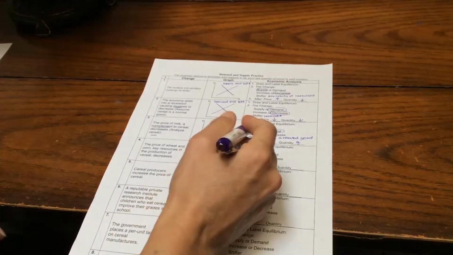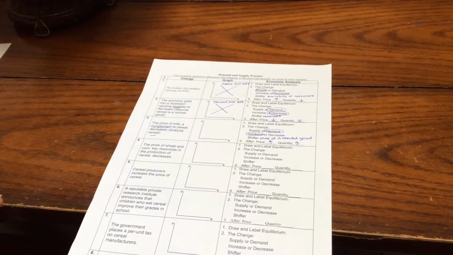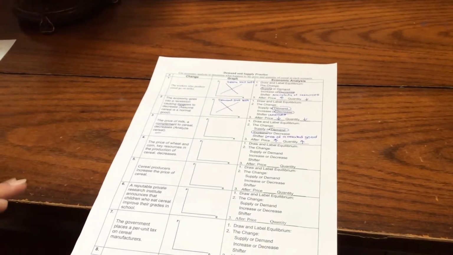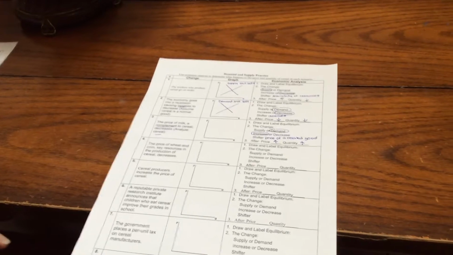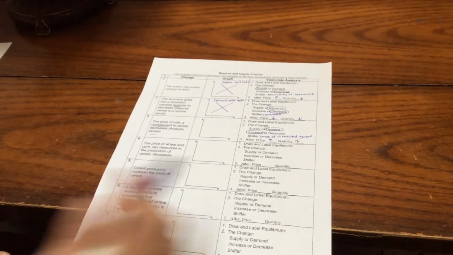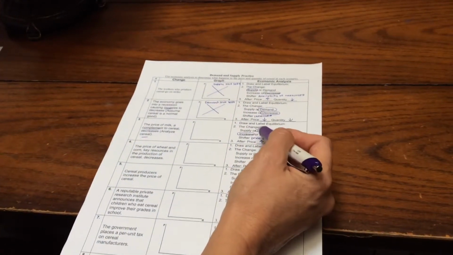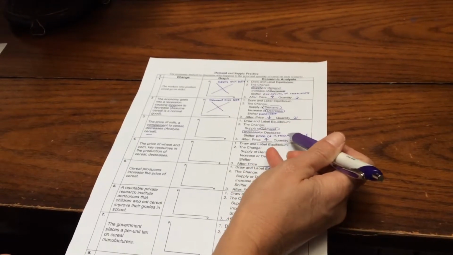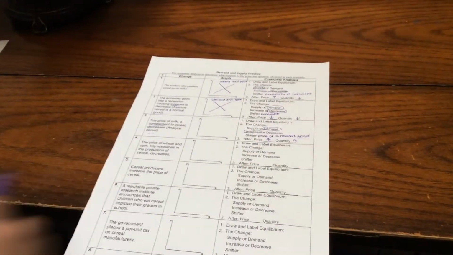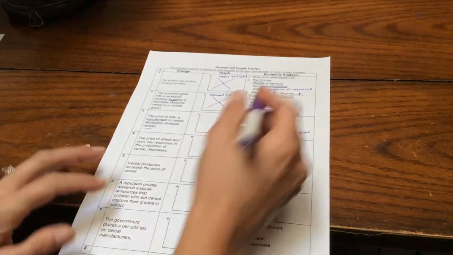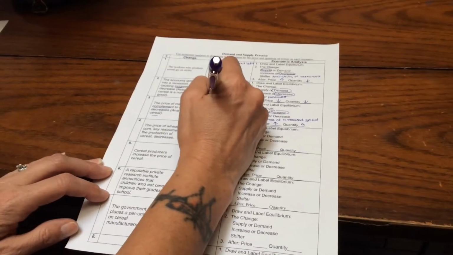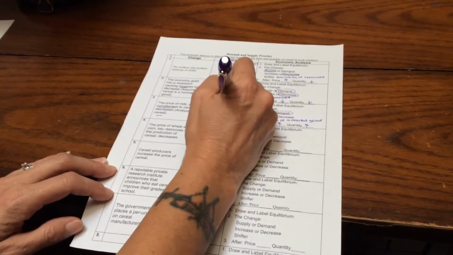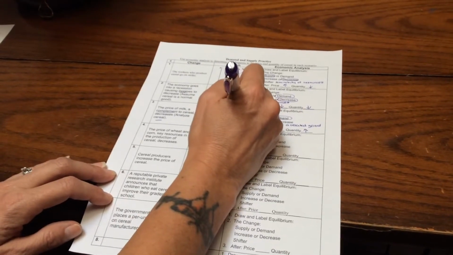Okay? Make sure you refer to the picture of the poster that I've added to Canvas. The poster is also located in the back of the room. Some of you might have a picture of it already. It will help you determine if the price is going to increase or decrease based upon the scenario. In this case, your demand curve will increase, so the demand curve will shift right because it always shifts right when there's an increase.